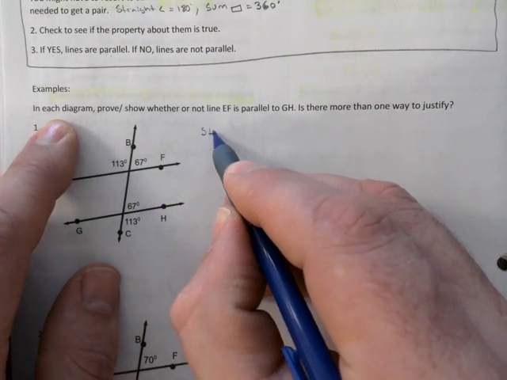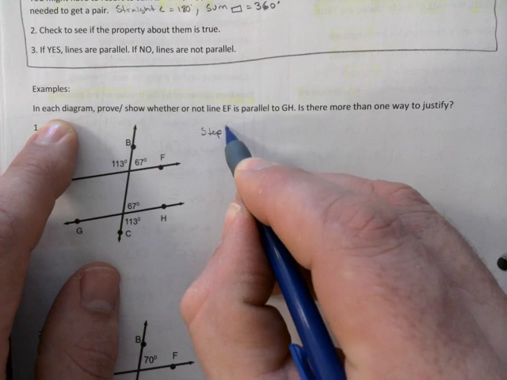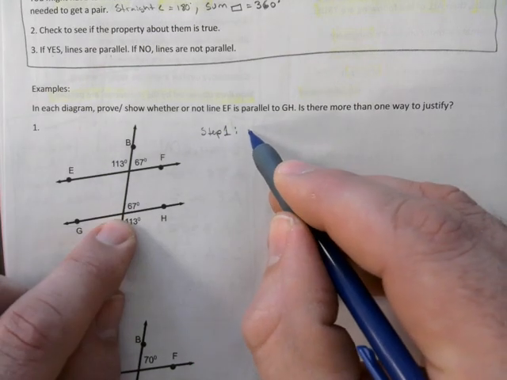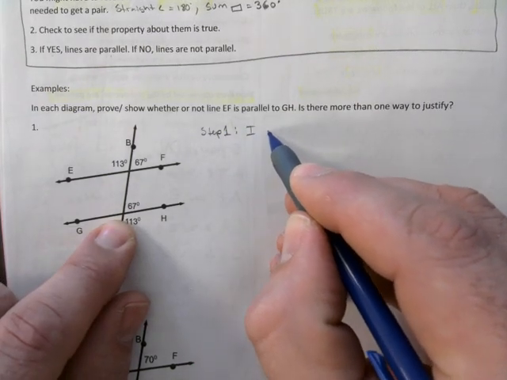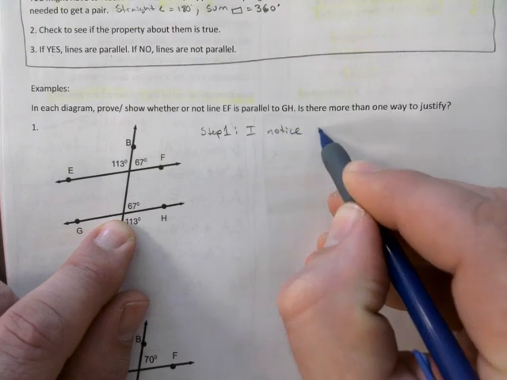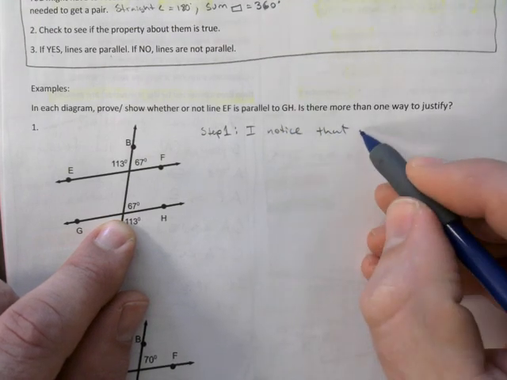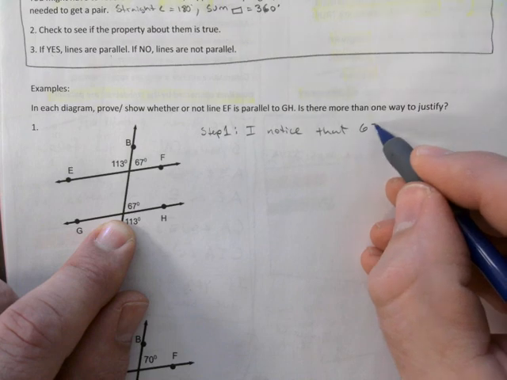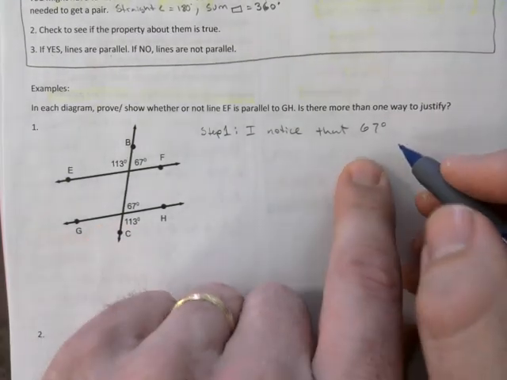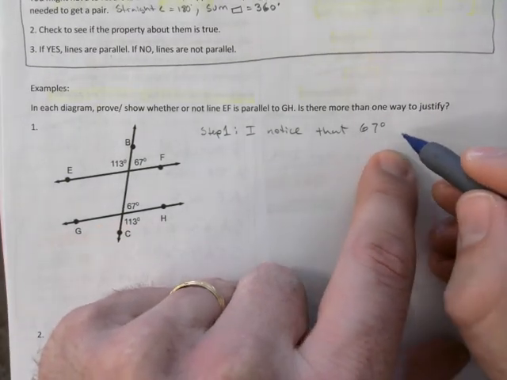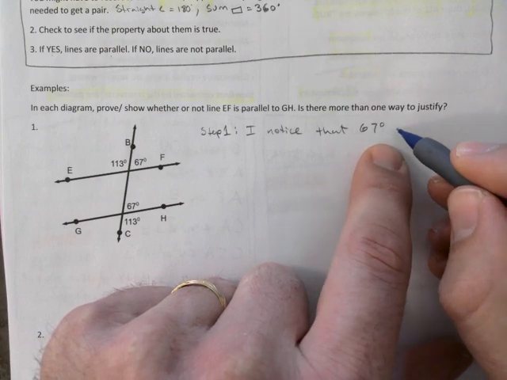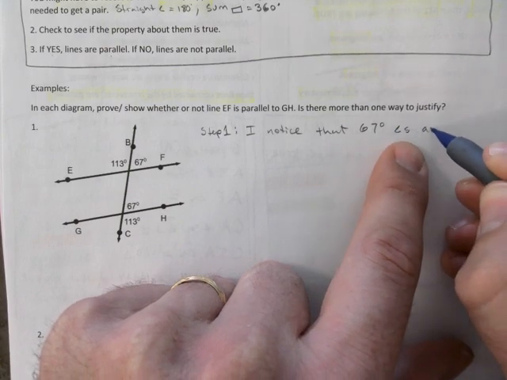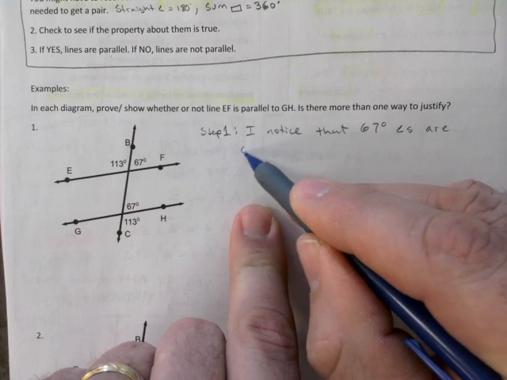My step number one, I'm just going to do it now. Step one: I notice that 67 degrees, angles are corresponding.